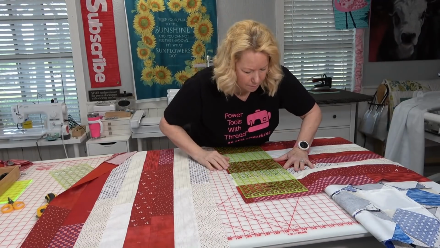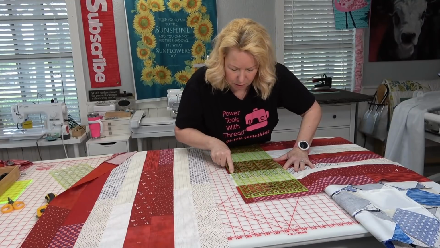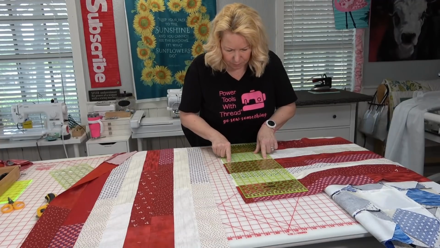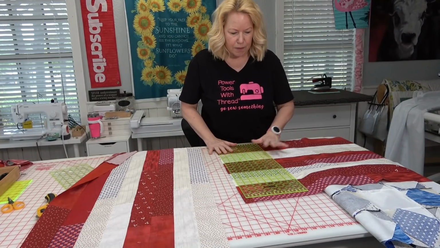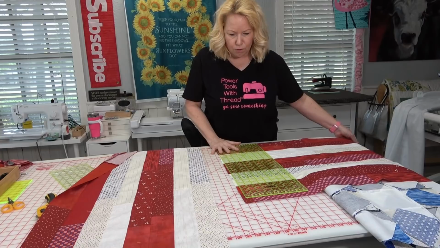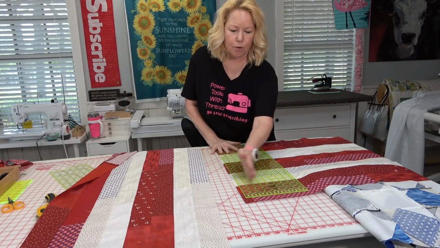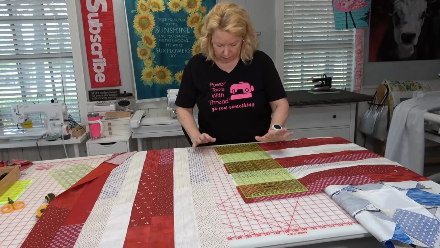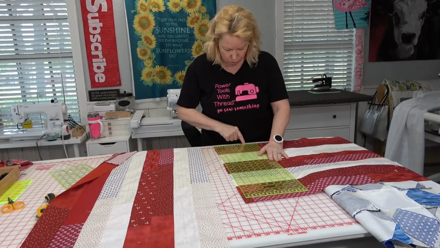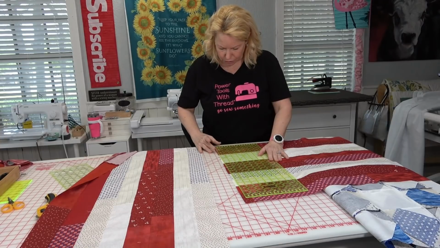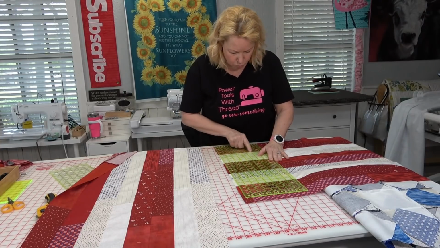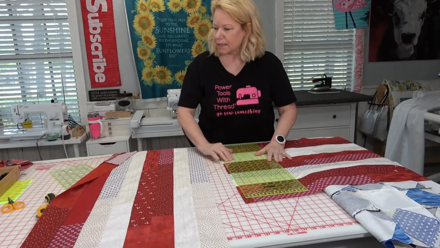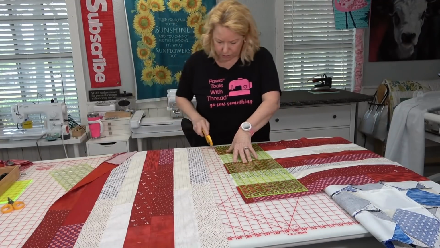But I want to measure and make sure my lines are even with the ruler and the seam lines. If I pull this under the ruler, it's going to be wonky, and we don't want that. So I'm making sure I've got an even bottom edge down here, and my ruler lines are straight with the seam lines, and I think that this is okay. So I'm going to clean this up.